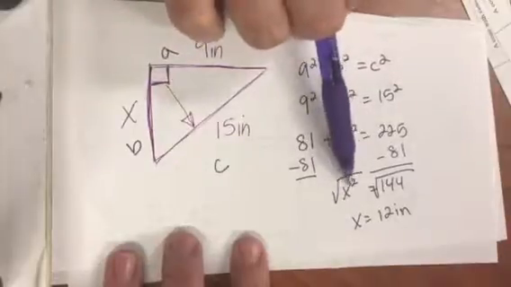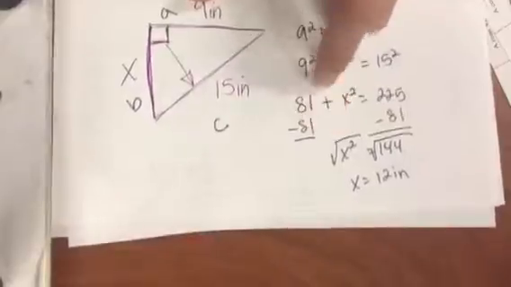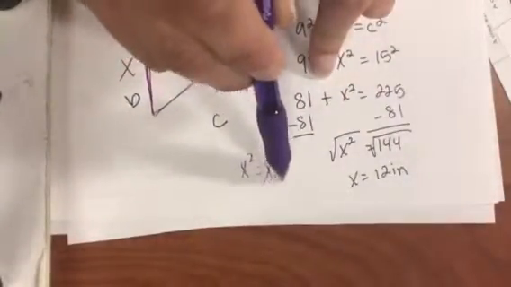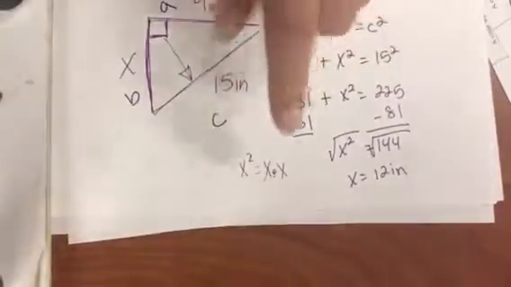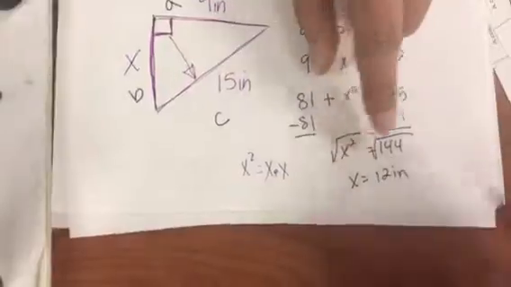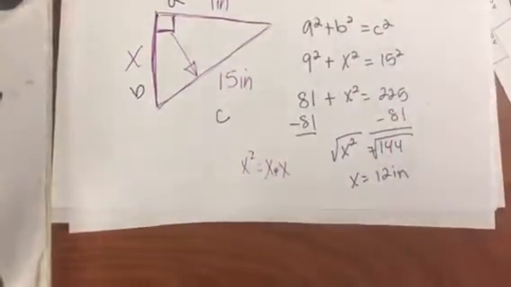If you're like, but what? I don't understand. Just remember, if you look at just x squared, x squared is the same thing as x times x. So basically, I'm asking you, what times what equals 144? So x equals 12. 12 times 12 is 144. There you go. Perfect.